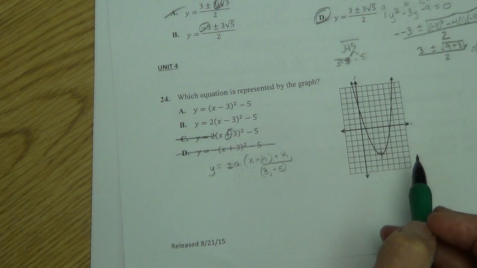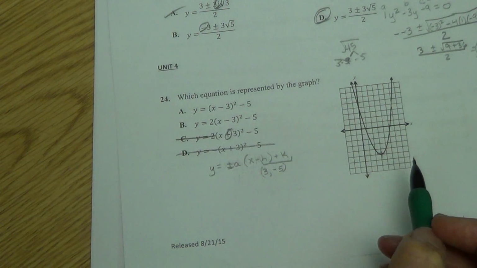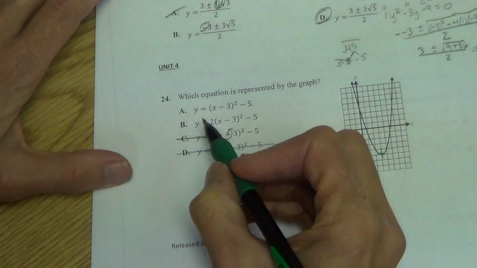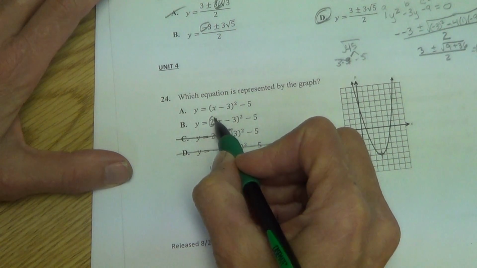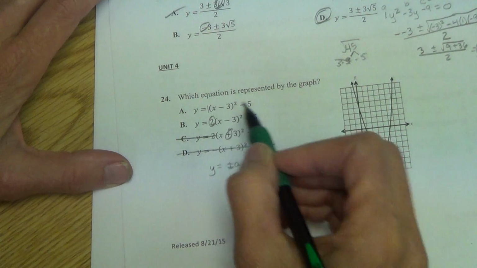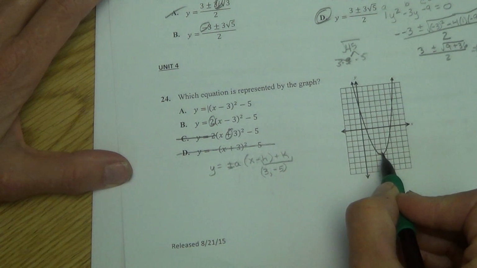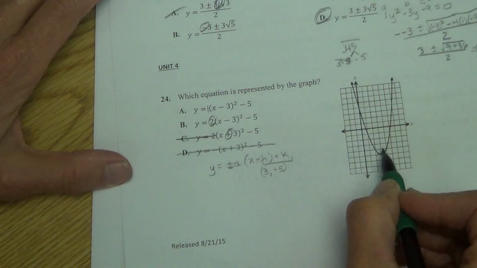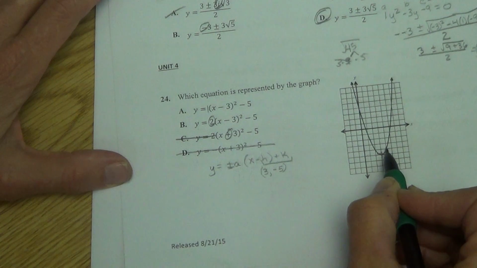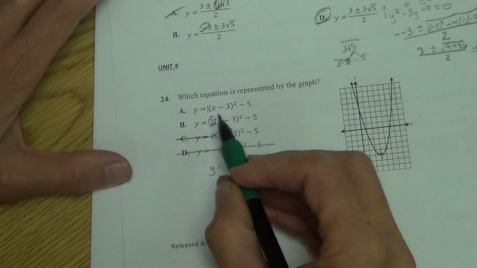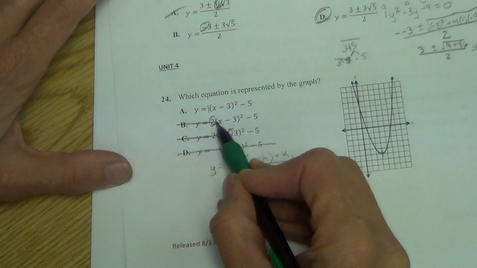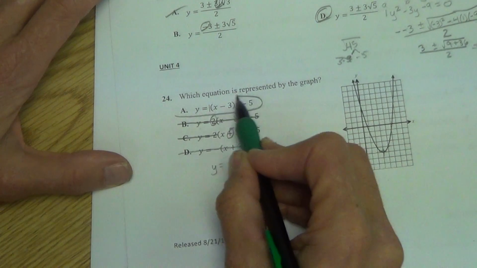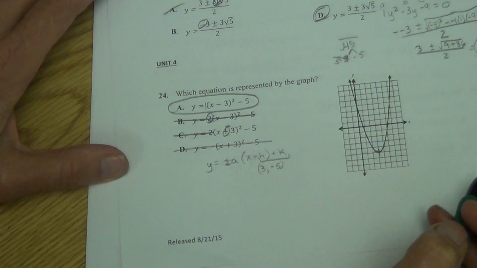Now, the only difference between A and B is that this is stretched 2, this has just a 1 there. So if we go down here and we think of our parent function, we would be at 0 and would move over 1. 1 squared is 1, so it goes right through there. That means there's no stretch. It can't be this one. It has to be that one with no stretch. Okay? Next problem.